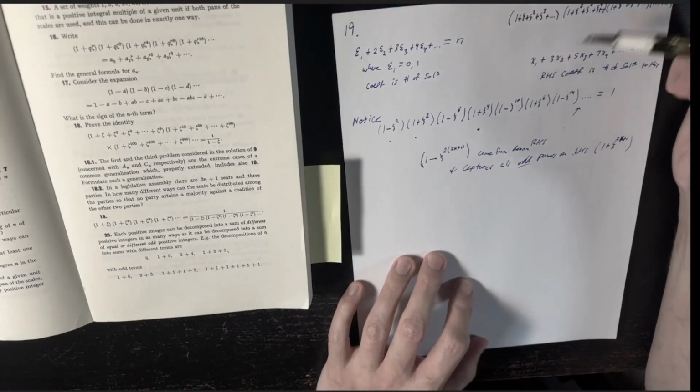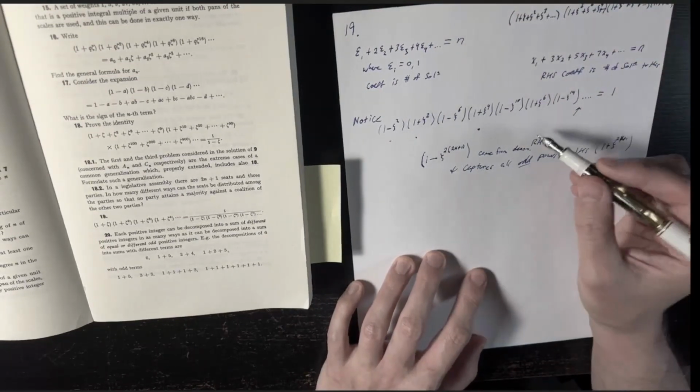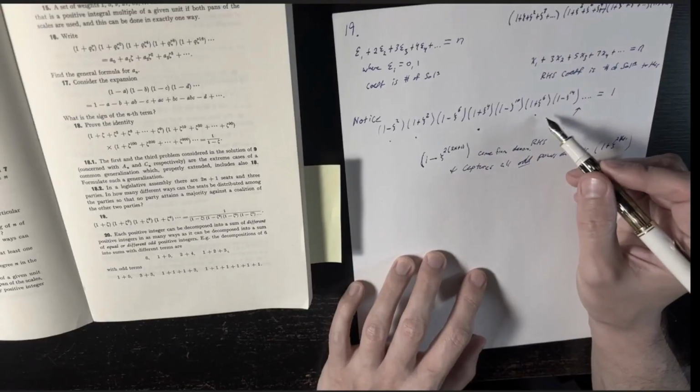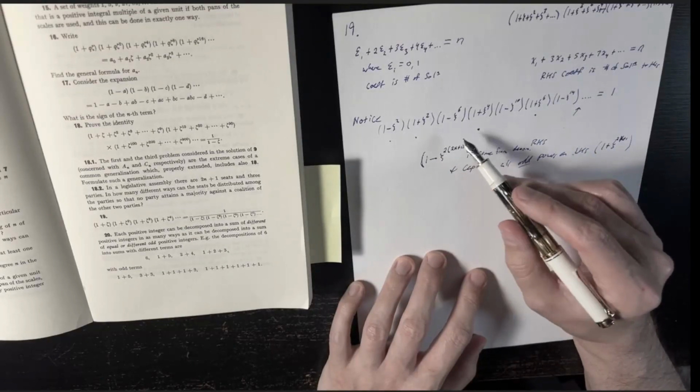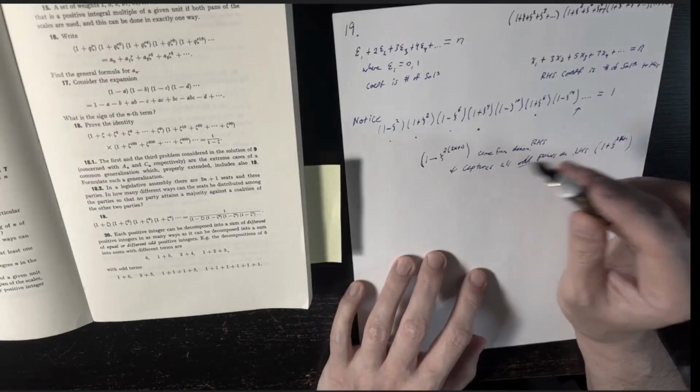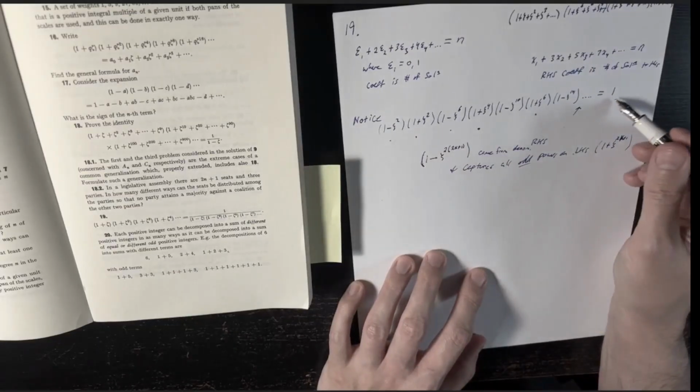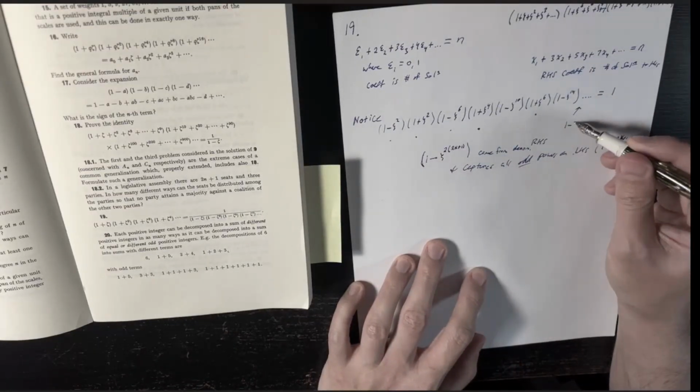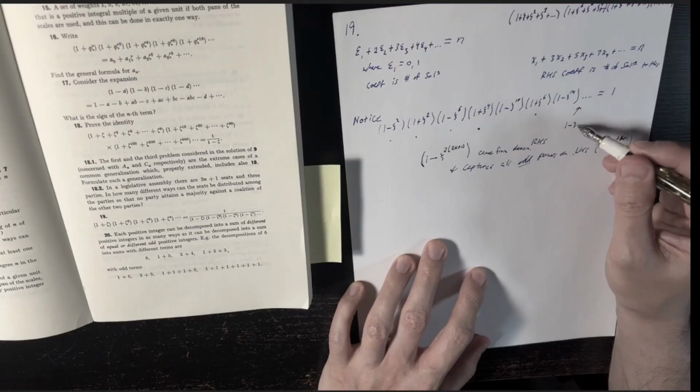If you're not a power of 2, well, this guy got caught because, yeah, I can see that it's happening, that you're getting 1 minus zeta to some infinite even power, which also gets canceled if you keep going.